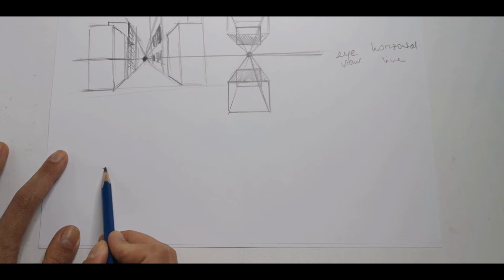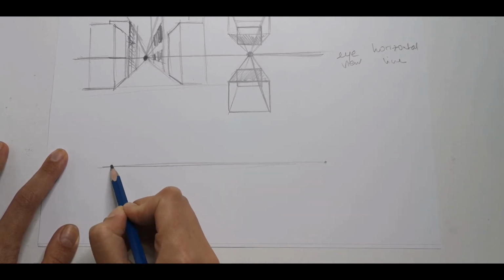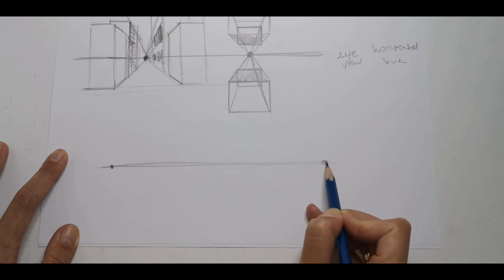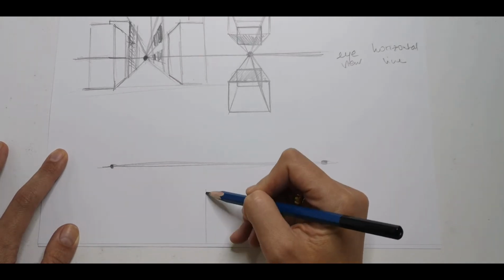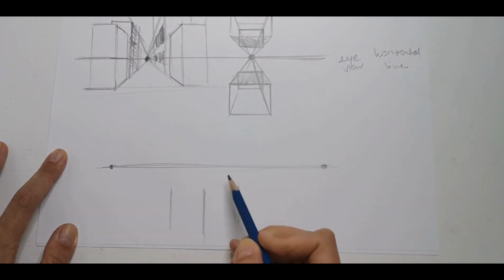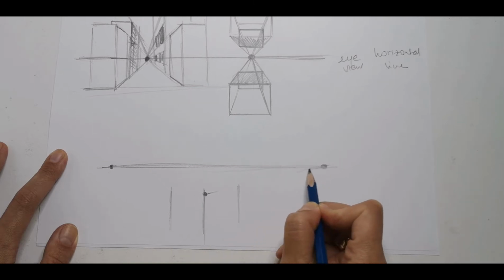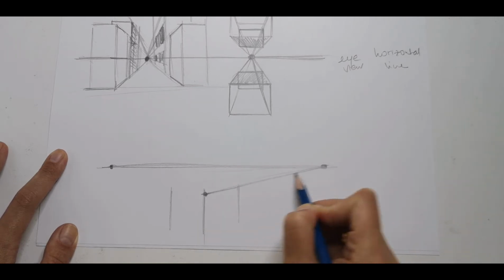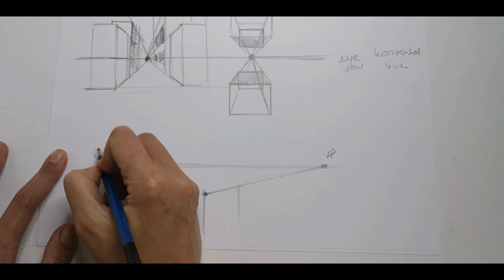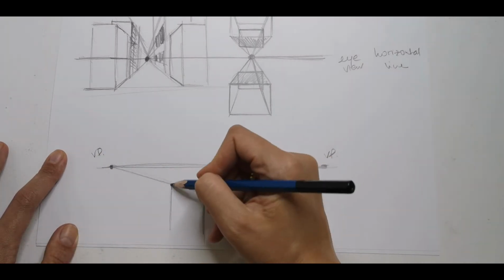Let's move with this horizontal line, and we will have 2 vanishing points, one over here and one over here, and we have a cube. I'm drawing the parallel lines, and I will go from this top to this vanishing point, and from this line into this vanishing point.